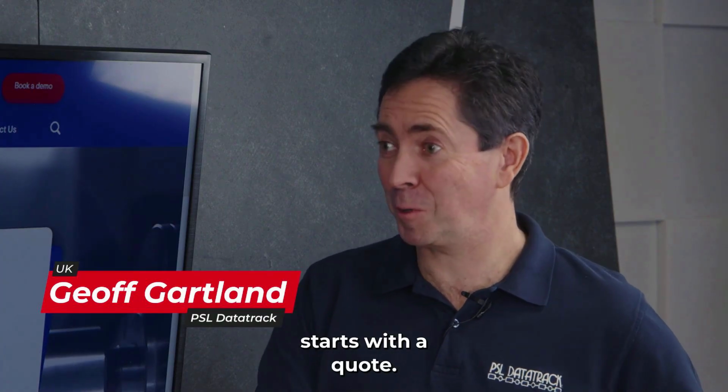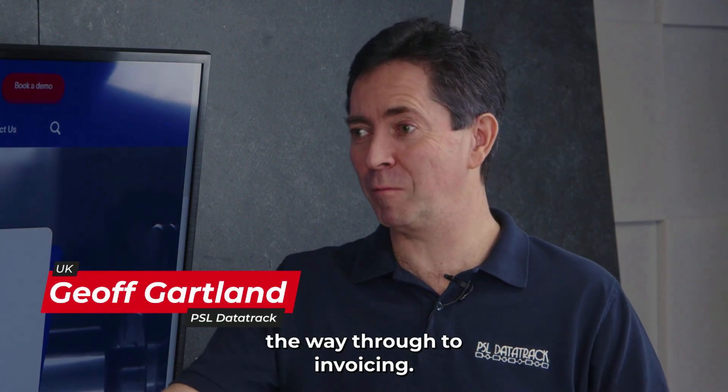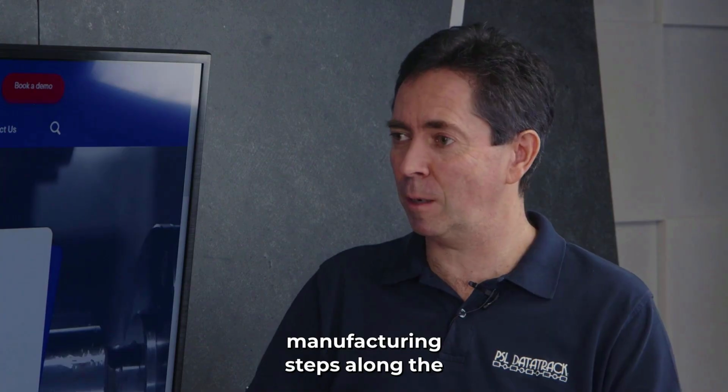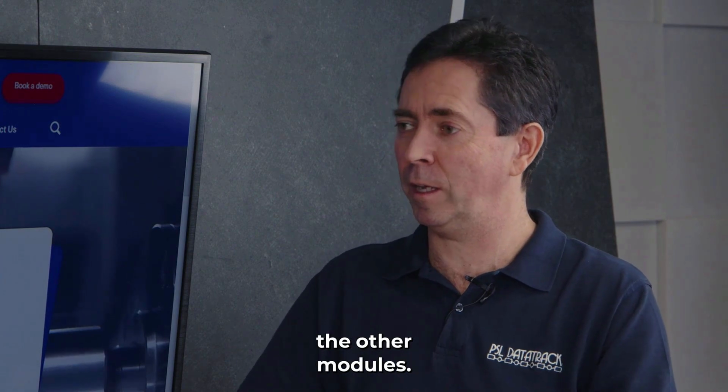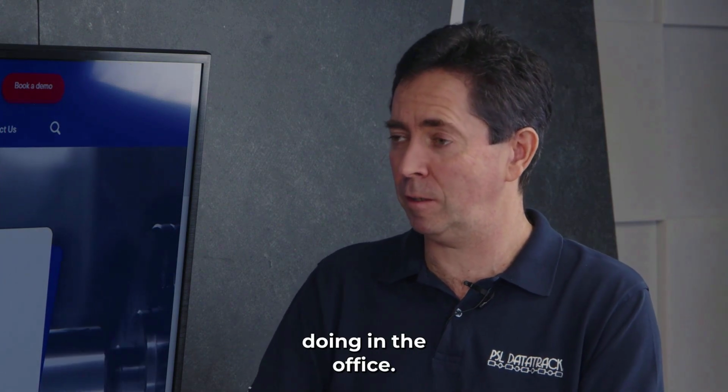It all starts with a quote, runs all the way through to invoicing. It deals with all the manufacturing steps along the way. Quote fully detailed, and it flows data all the way through all the other modules. So it streamlines what they're doing in the office.